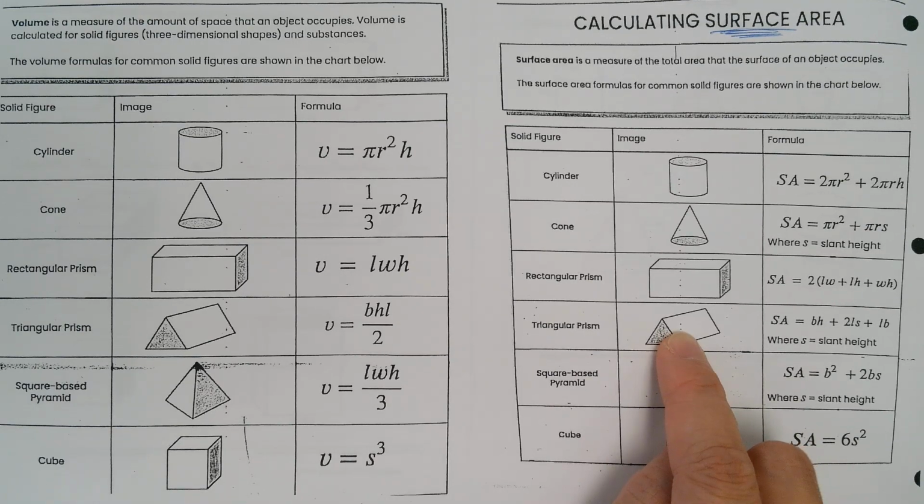Toblerone. I think that's what it's called. The triangle chocolate, the famous one. The Switzerland chocolate.